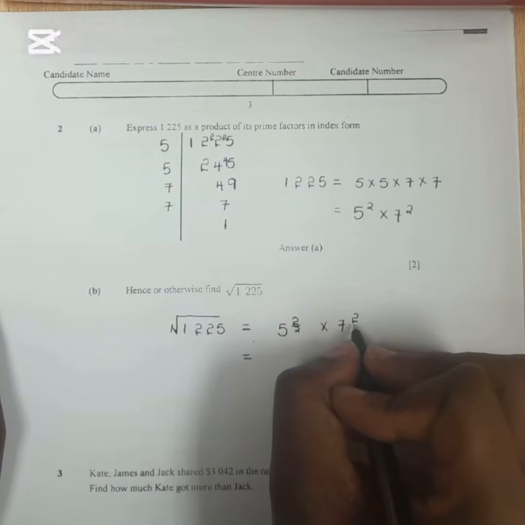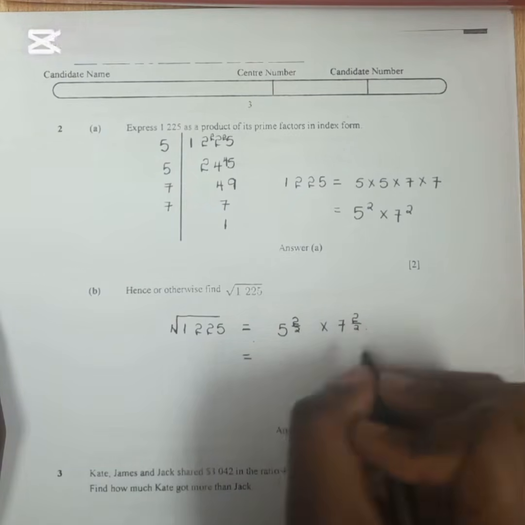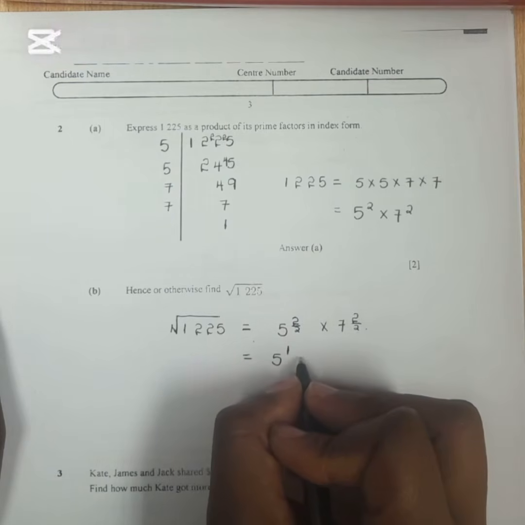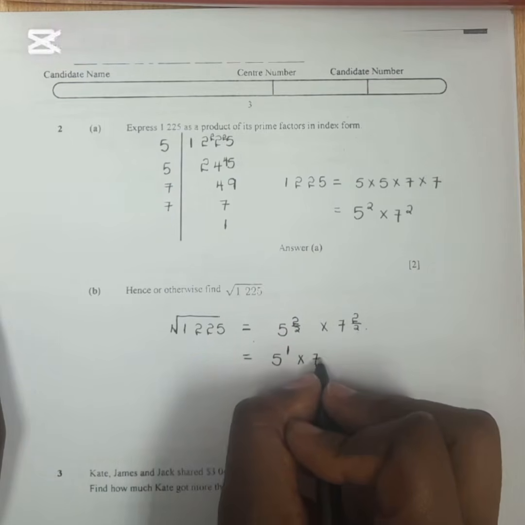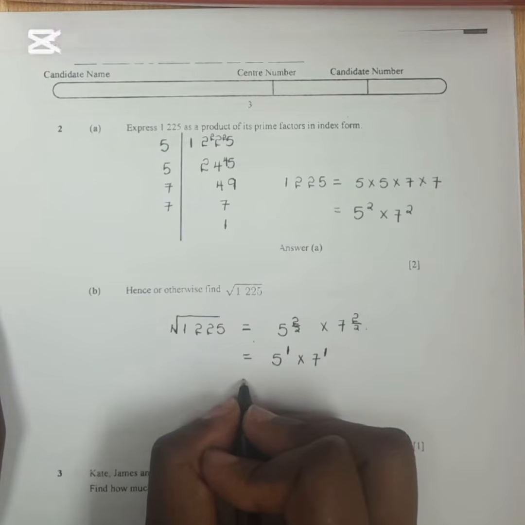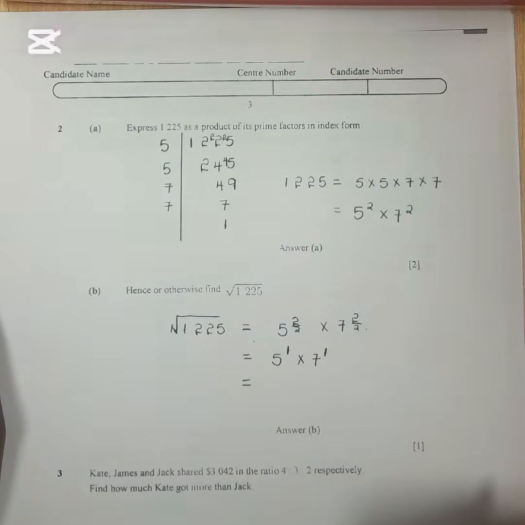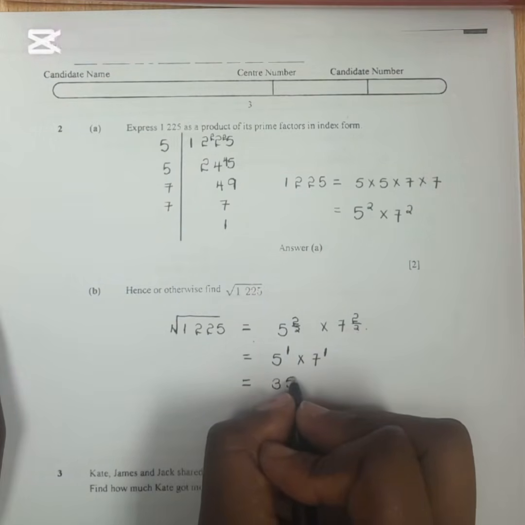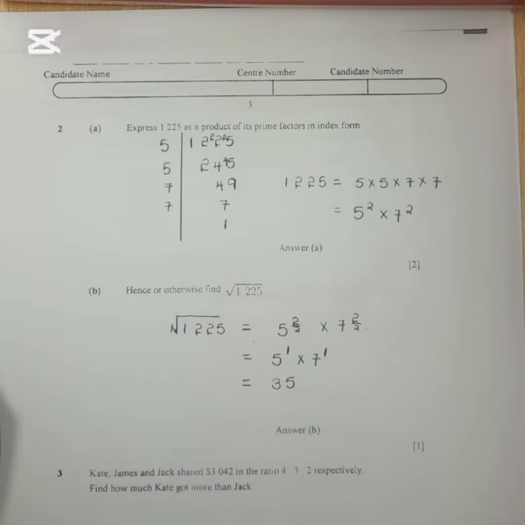Here we divide by 2, here we divide by 2. So it means that we now have 5 to the power of 1 times 7 to the power of 1. And if we say 5 to the power of 1 times 7 to the power of 1, we are going to get 35 as our final answer. So that was all about our number 2.